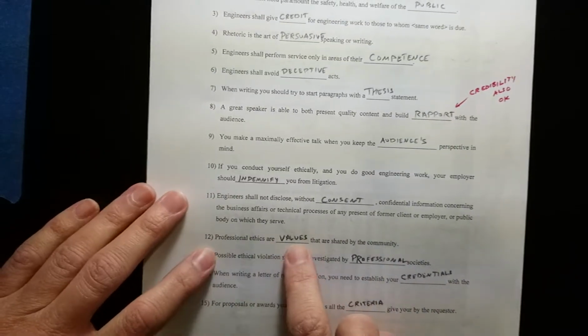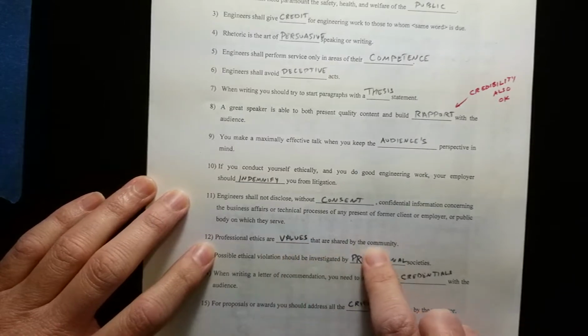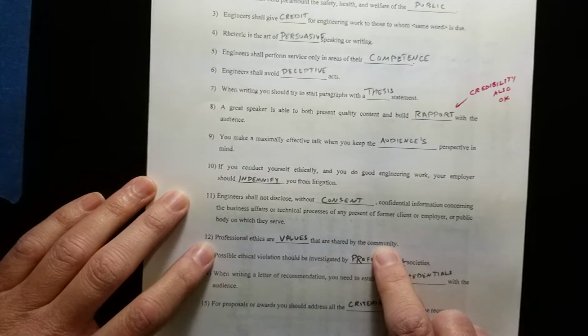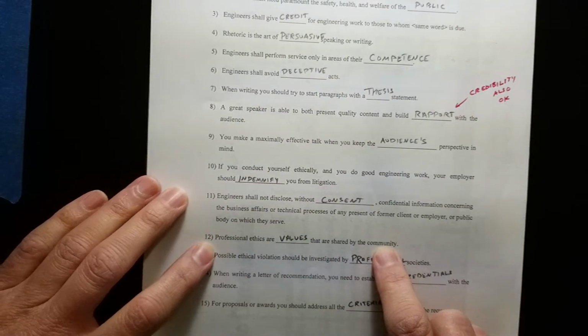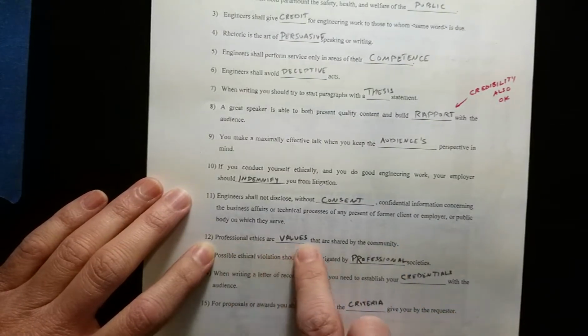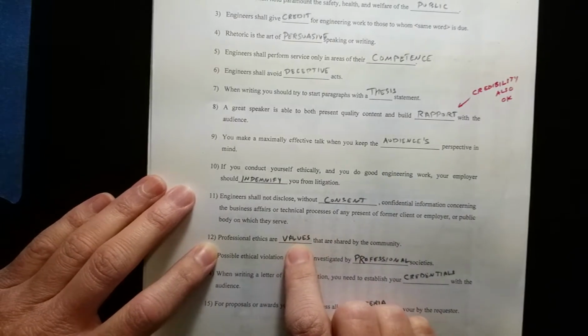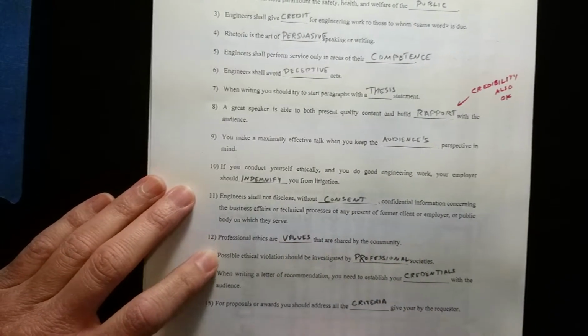Professional ethics are values that are shared by the community. And this was something that I tried to emphasize in that first lecture, that the difference between personal ethics and professional ethics is that professional ethics are these intrinsic values. They're not extrinsically opposed, but the fact that you're an engineer and you behave like an engineer means that these are pretty much built into you.